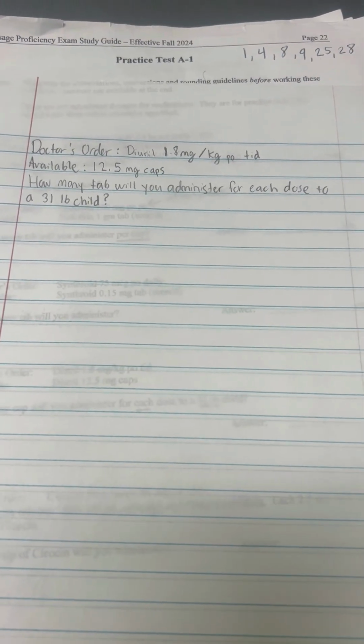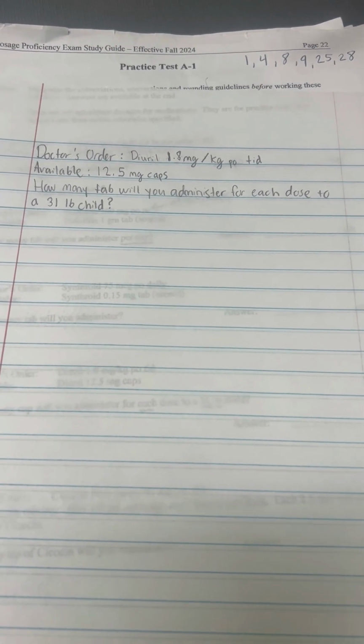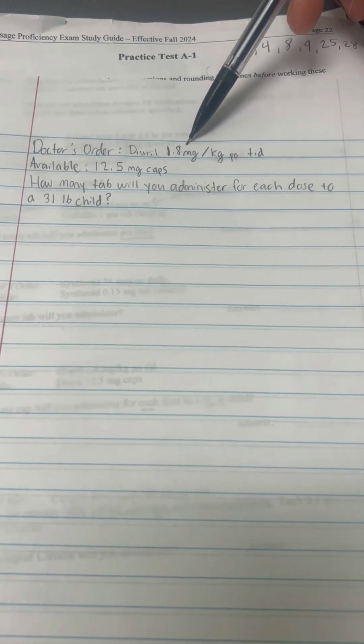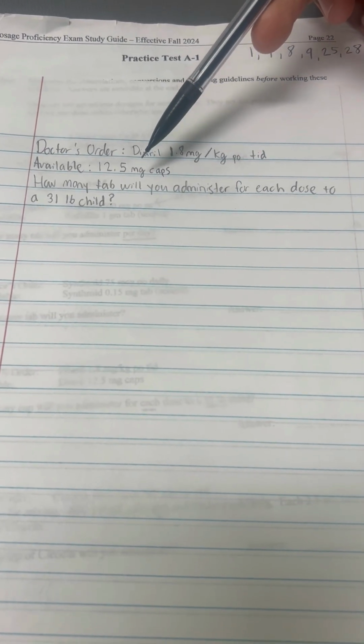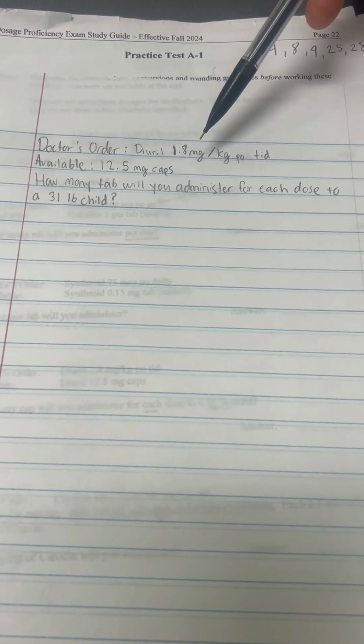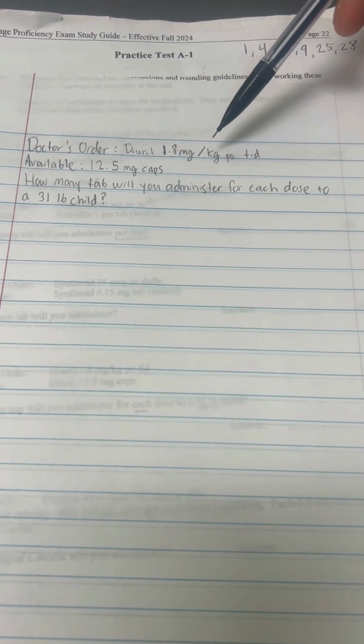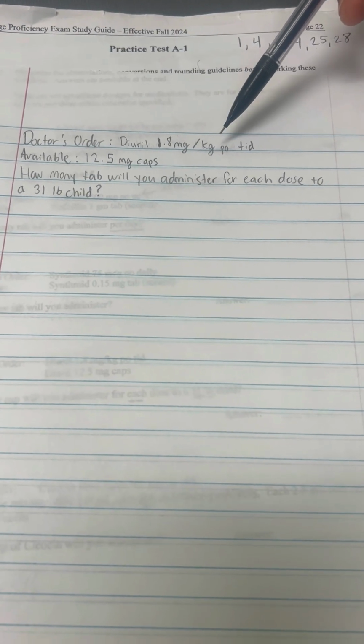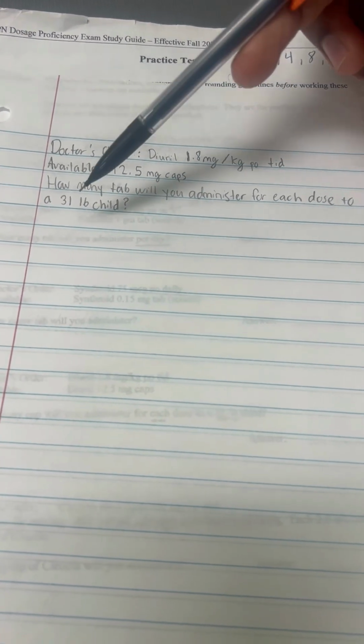So the first thing we're going to need to do here is make a conversion. Fortunately, what the doctor wants and what we have are in the same unit of measurement, but this is a weight-based question. So the conversion isn't going to be around the unit of measurement. It's going to be around the pounds and the kilograms. The doctor wants kilograms, but the question is asking how much we will administer to a 31-pound child. So we're going to convert the child's weight in pounds into kilograms. We're going to take that 31 pounds and turn it into whatever that is in kilograms.